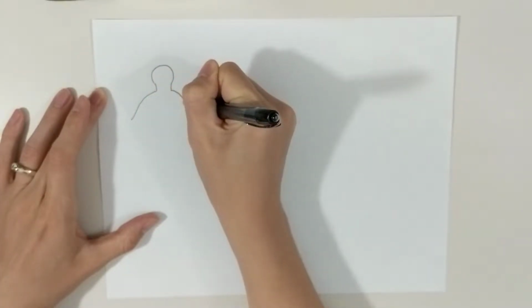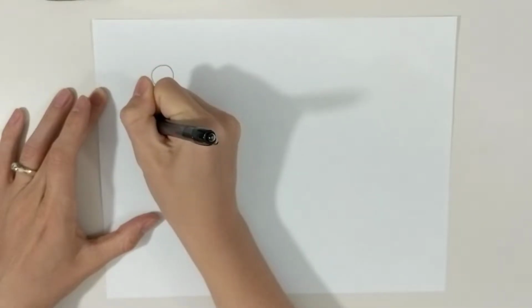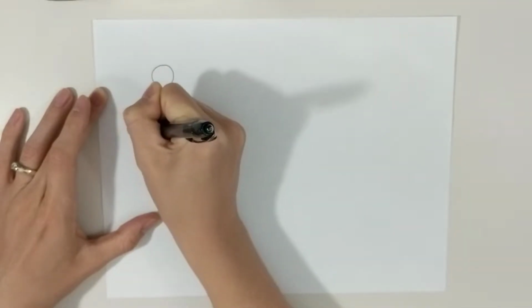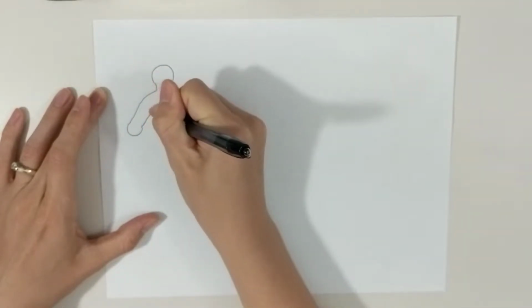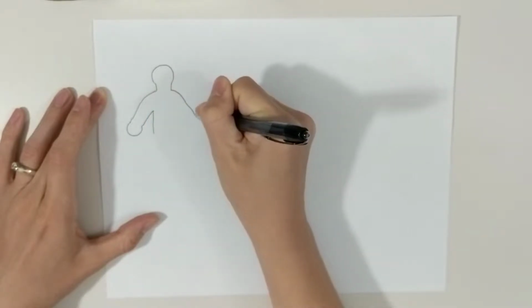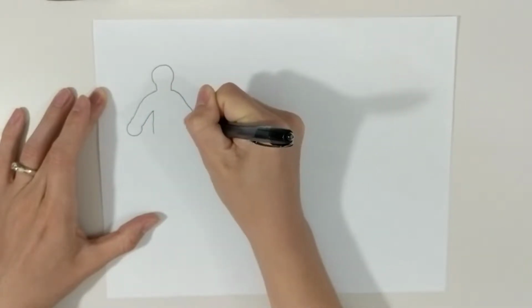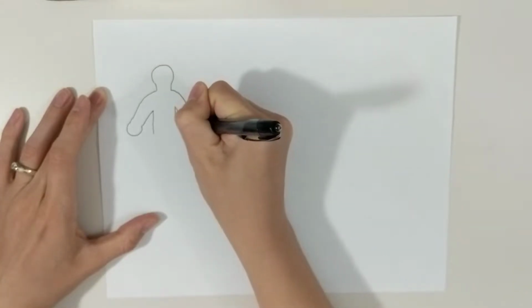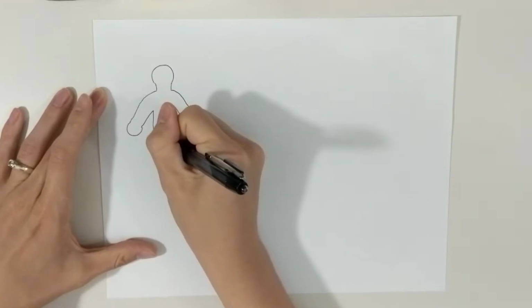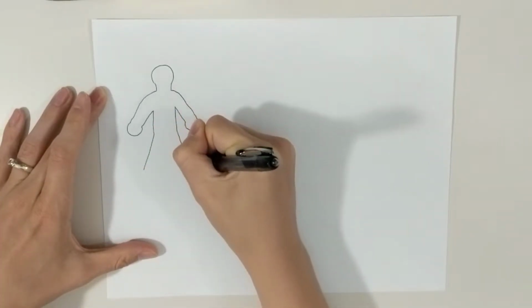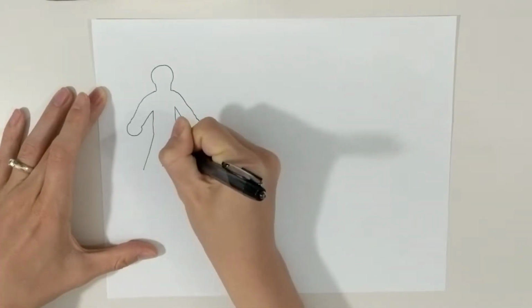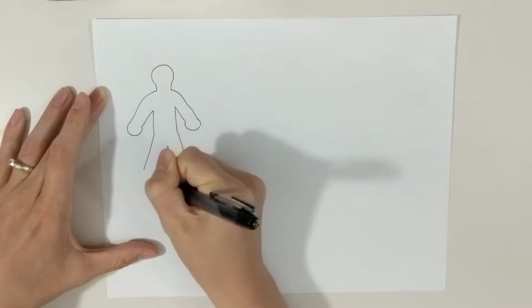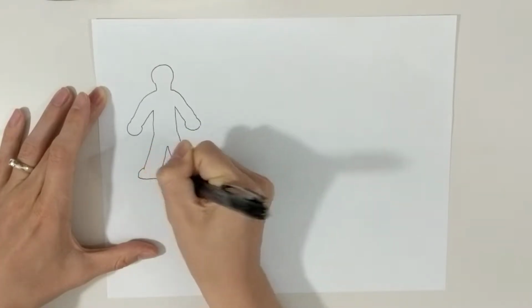They're too tricky for me. I give them kind of boxing gloves. Okay, and then legs. And feet.